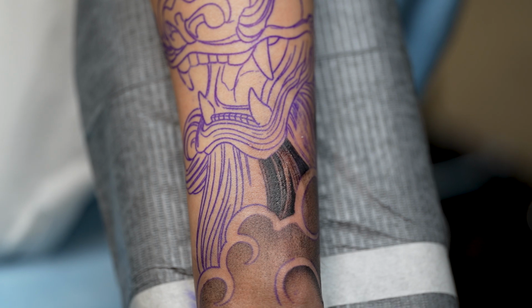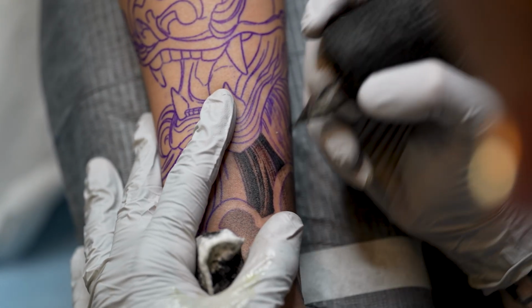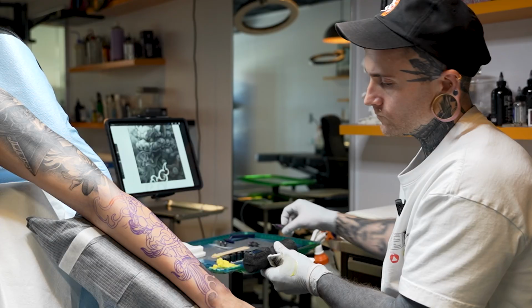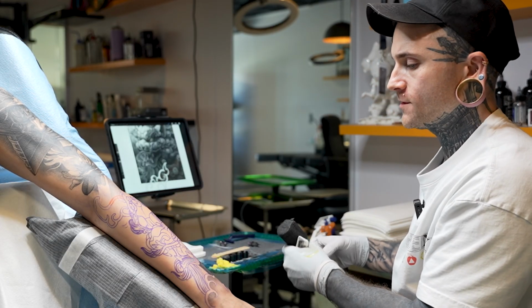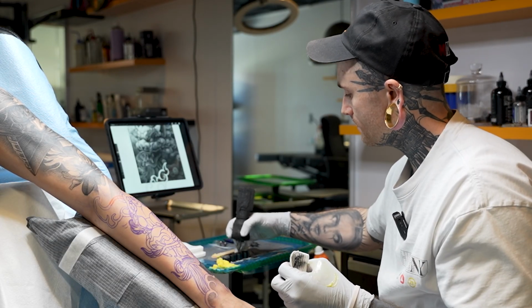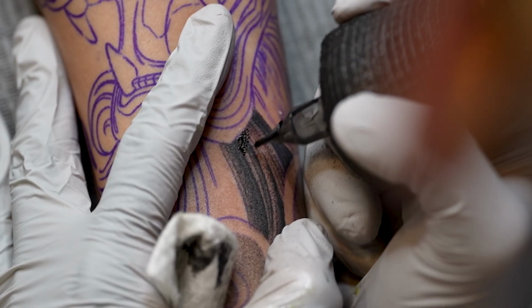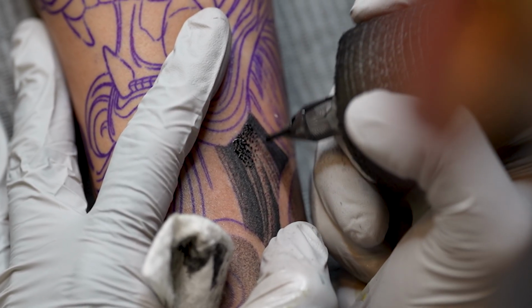And then you just build up the value of the whole thing until it's in an area or a tone that you're satisfied with. You just want to make sure that if you're shading over the whole thing like I'm doing now, you don't blur it out too much. You still want to be able to see all the work you did on the details in there.